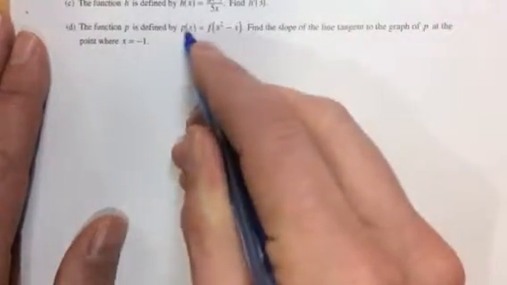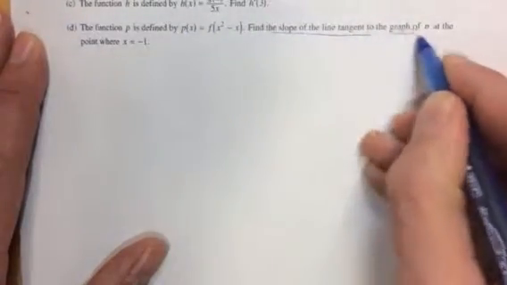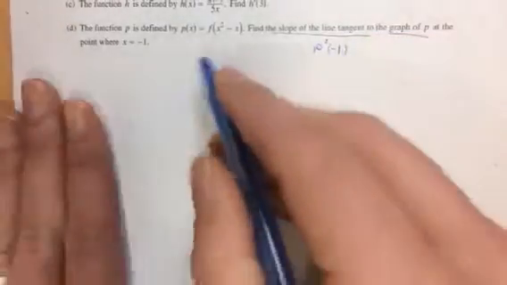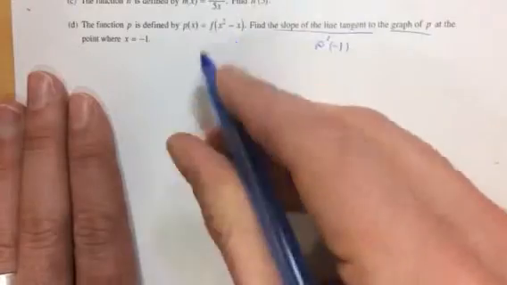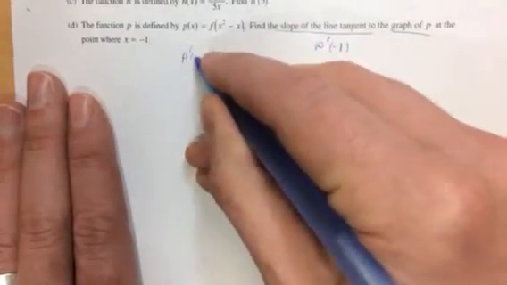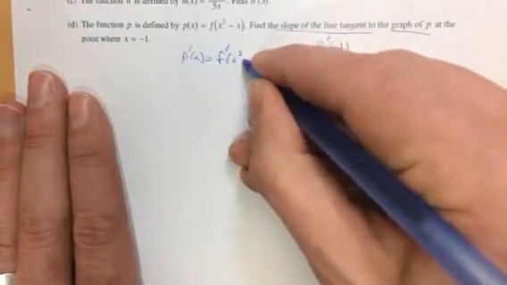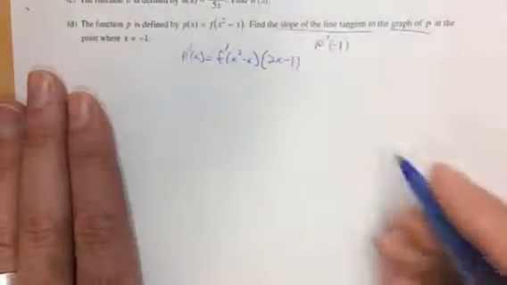Okay. All right, the last part, the function p, here's another function. P of x is f of x squared minus 2. Find the slope of the tangent line to the graph of p, so p prime, at the point where x is -1. So we need to find p prime of -1. That's the slope of the tangent line. So p prime is going to be the derivative of this. So p prime of x equals, the derivative of this is going to be chain rule, f prime of x squared minus x times the derivative of the inside, which is 2x minus 1.